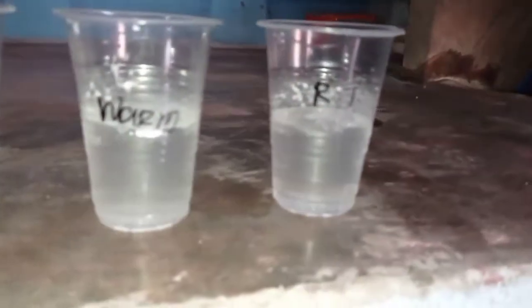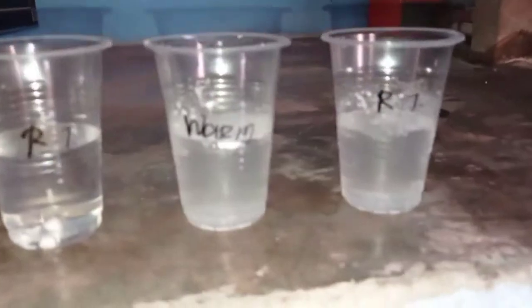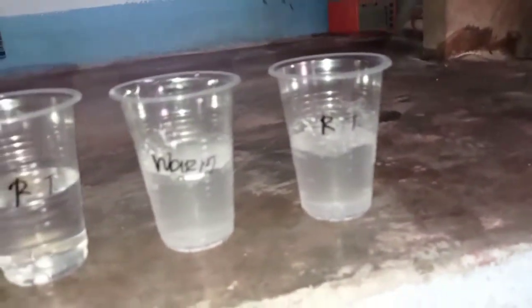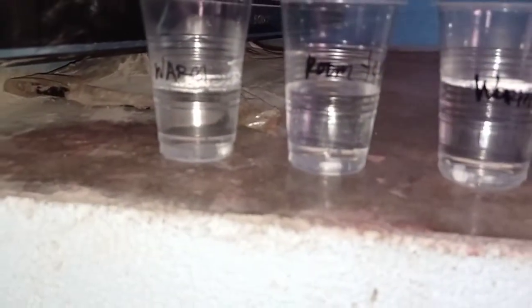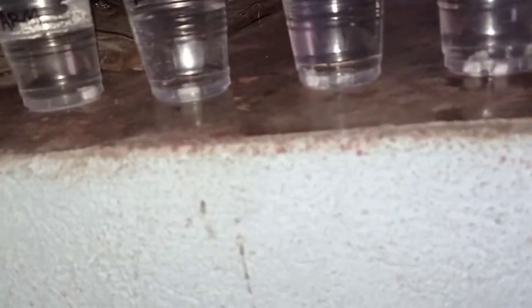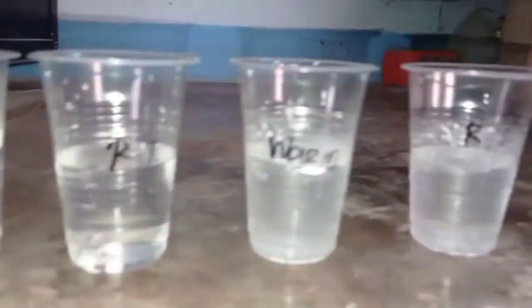The same happens in the two different tempered waters. For example, when we make coffee, coffee dissolves faster in warm water than in room temperature water. So that explains it. Thank you.